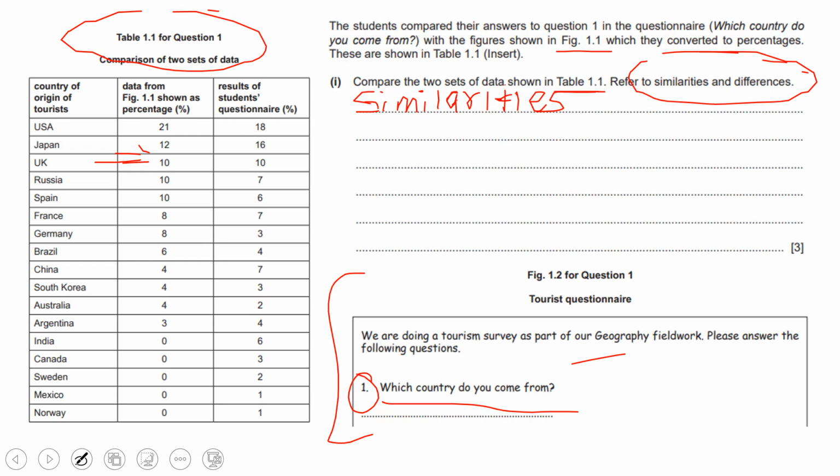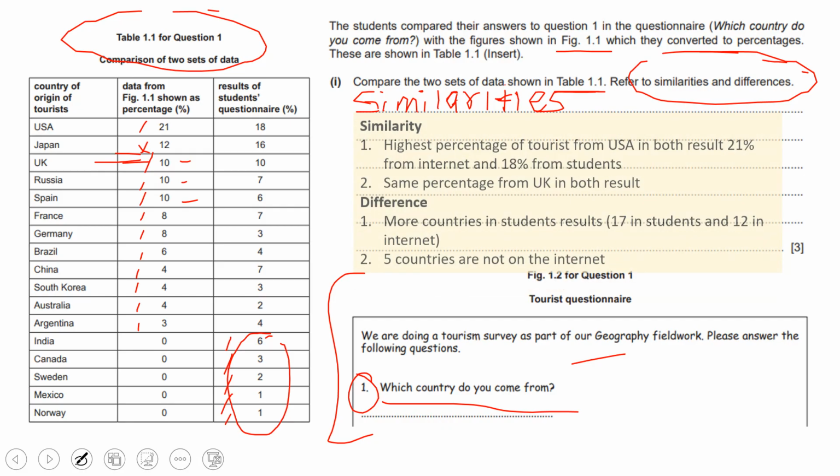Now, what are the differences we can see? You can find out that the questionnaire has people from more countries than the internet data. The internet data just has 1, 2, 3, 4, 5, 6, 7, 8, 9, 10, 11, 12, 13 countries, while the questionnaire has 14, 15, 16, 17, 18 countries. So that's actually a difference. Now, you find out that 3 countries have the same percentage in the internet data, which is 10, 10, 10. You can mention the names of the countries, UK, Russia, Spain, which you won't get from the student questionnaire. So that's how the answers should be.